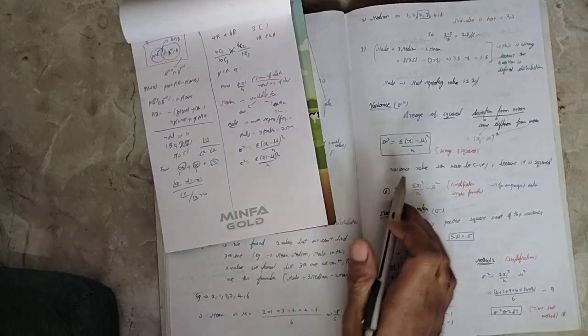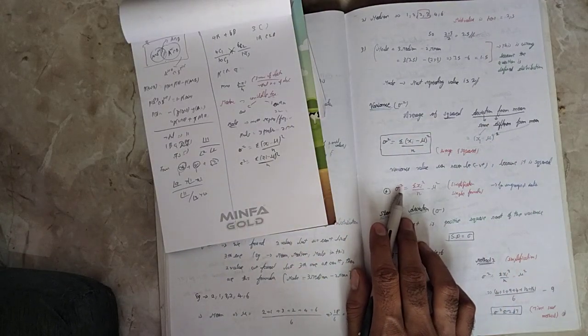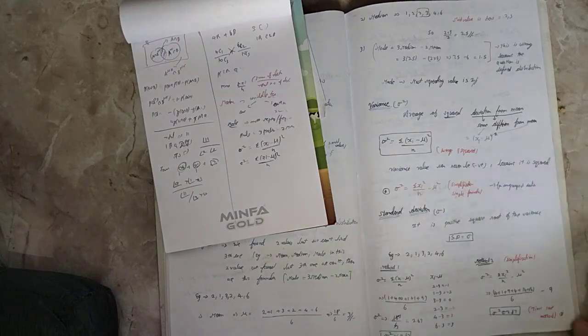So this is the variance. You get the average of the squared deviation from the mean. So for the mean, how much variation is there? This is called variance.